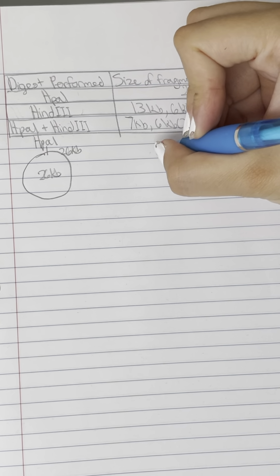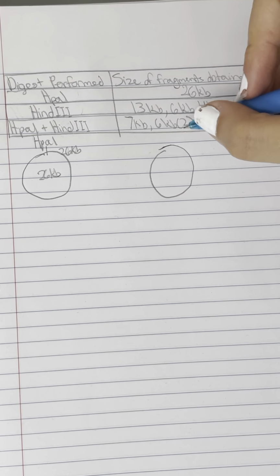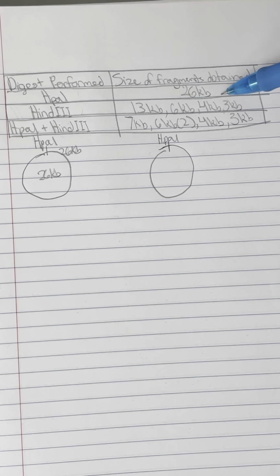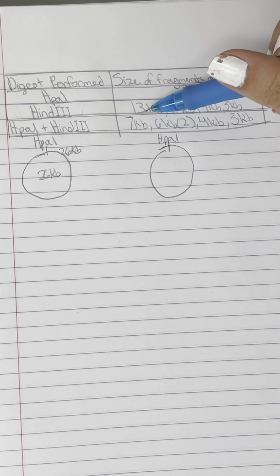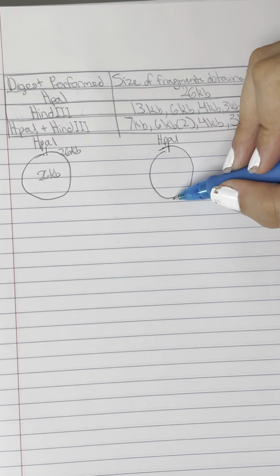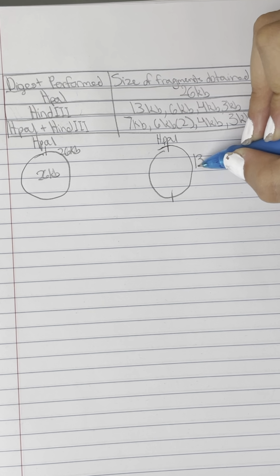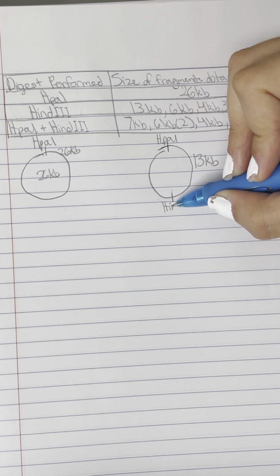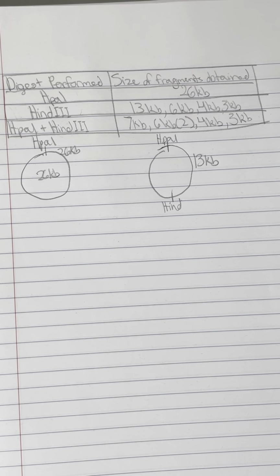So now it's my HindIII. Make another circle, and I add my HPAL cut because I already have that one in my previous plasmid. So now I have to know where to make these. So I take the biggest one, 13, and I know 13 is half of 26, and I'm going to cut down the half, 13 kb, and then I'm going to label that Hin. I'm just going to put Hin since it's shorter.